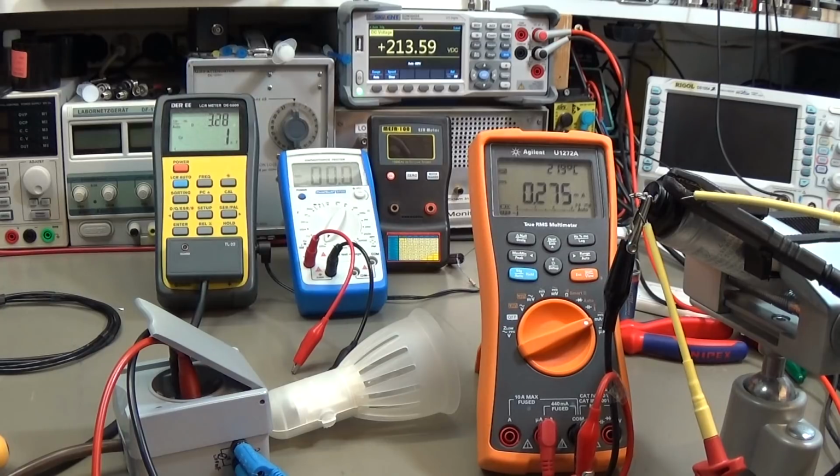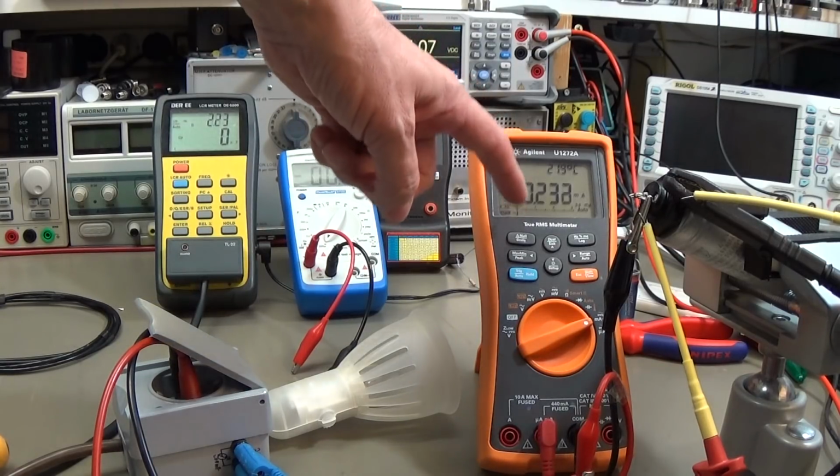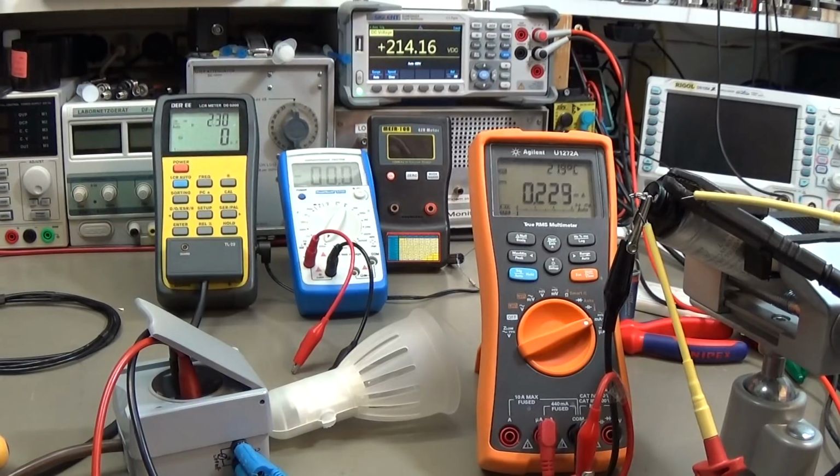Once again, it is really in the microamp area what we are doing here, right? And you see it is still dropping, and that is the capacitor reforming itself, because basically this capacitor seems to be healthy, okay?